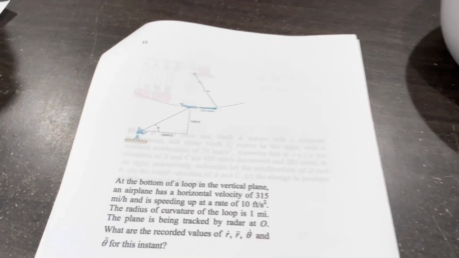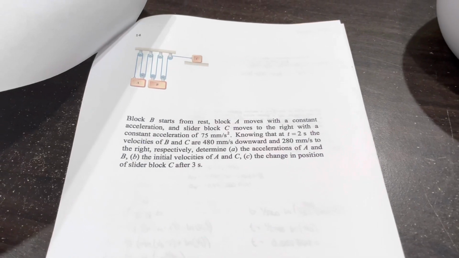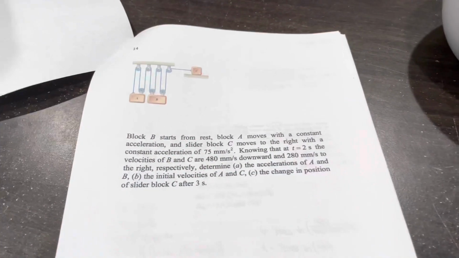And then I need to do these. I was going to do these this morning, but I didn't, so I need to come back and finish them.